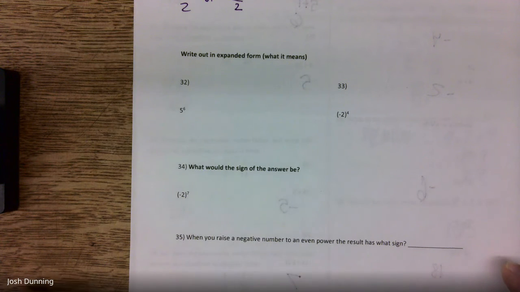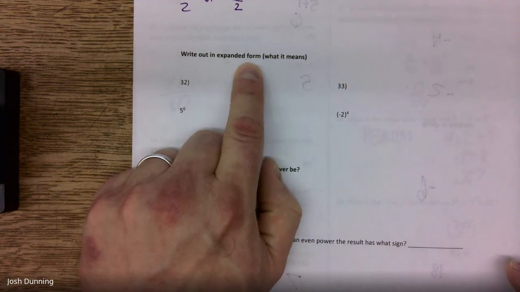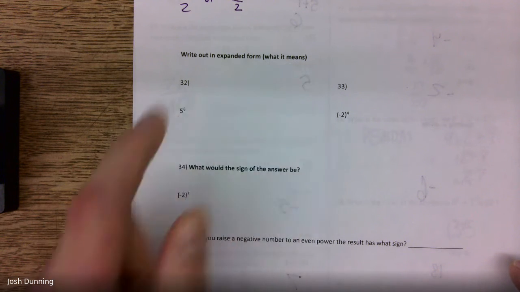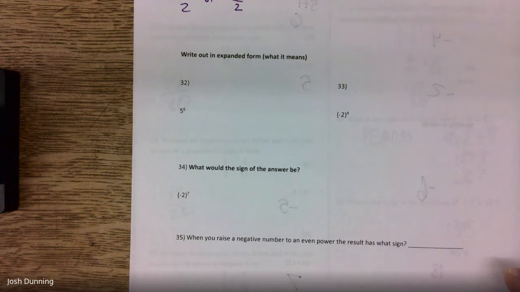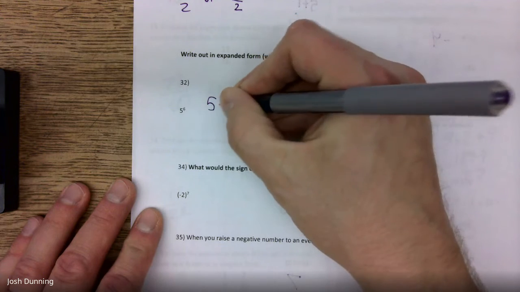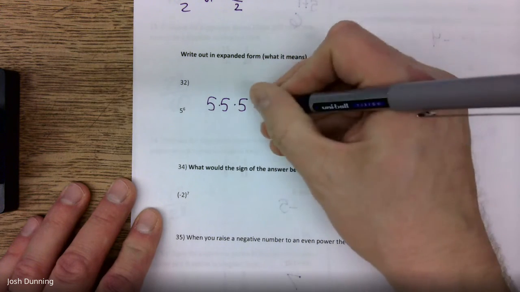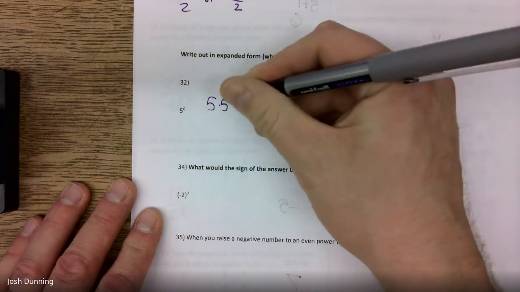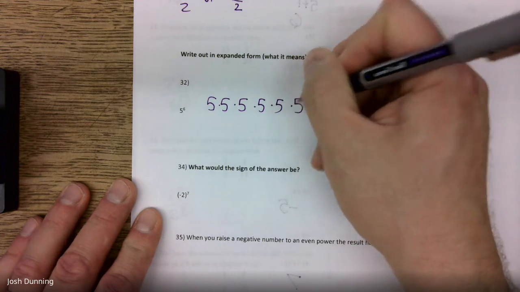Now 32, write out an expanded form, like what it means. I'm not asking for you to calculate this. I don't want to know what 5 to the 6th power, like the number is for that. I just want you to say that this is 5 times 5 times 5 times 5 times 5. 1, 2, 3, 4, 5. 6 of them.